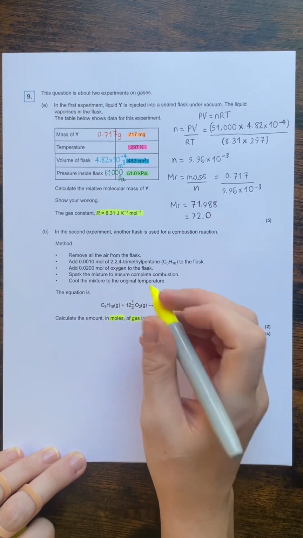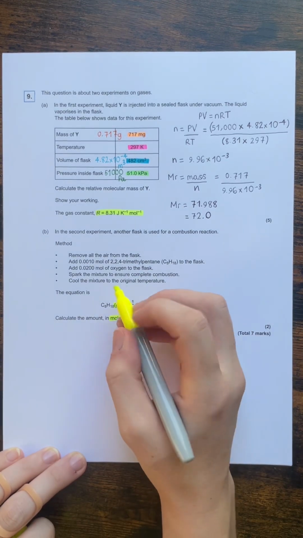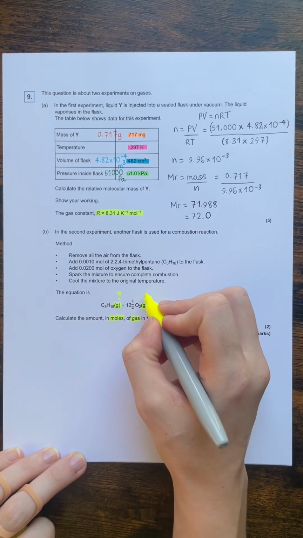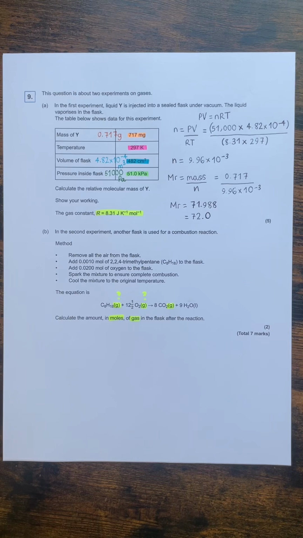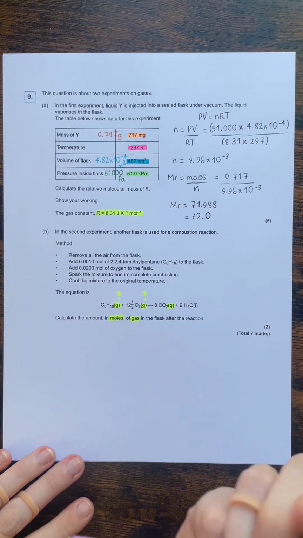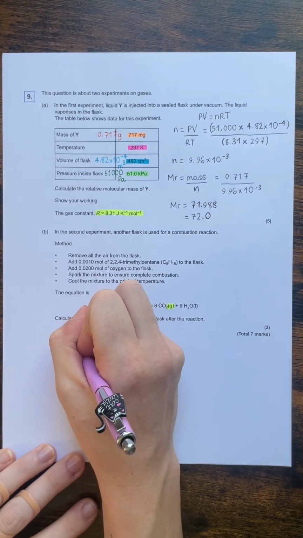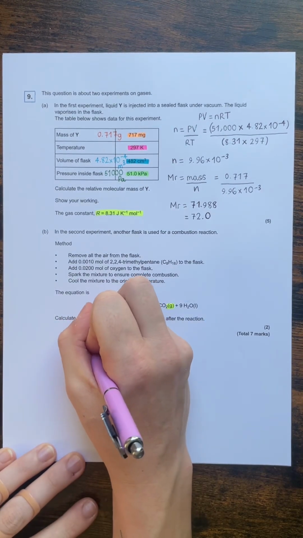So we're definitely going to need the CO2 moles. We may need some of the leftover moles of one of our reactant gases, and because we've been given the moles of both of those reactant gases, we can establish which of those is in excess and which of those is limiting. So I'm gonna rewrite out the equation underneath so I can make myself a very basic little table.